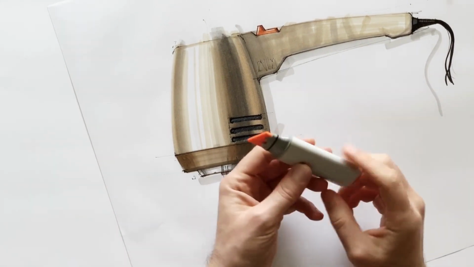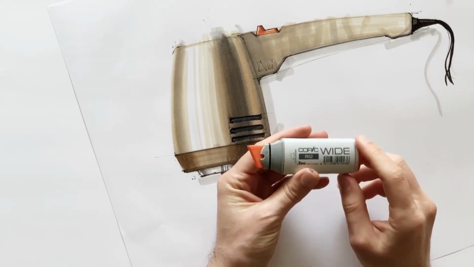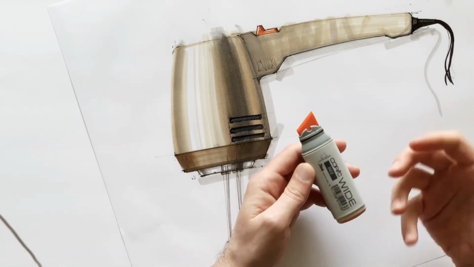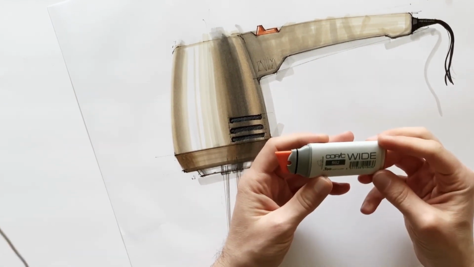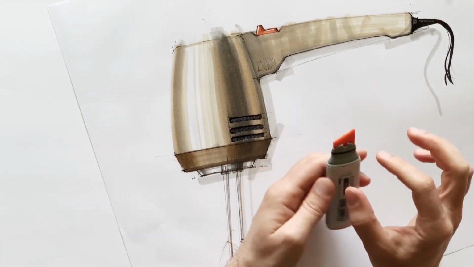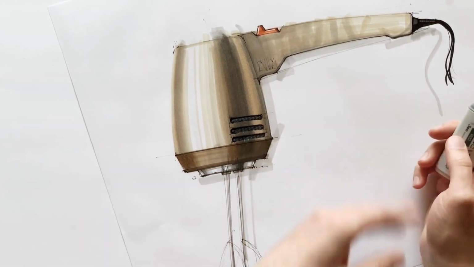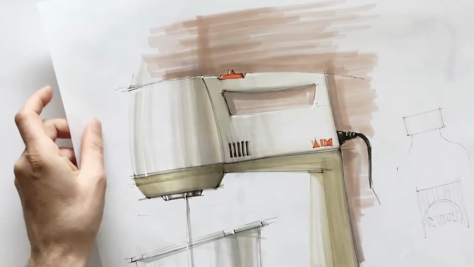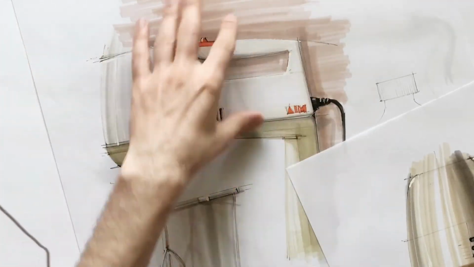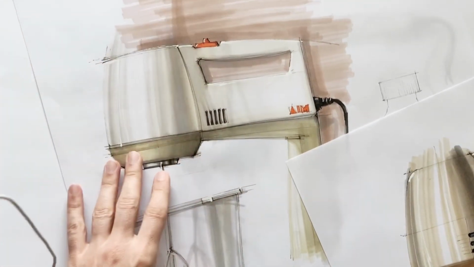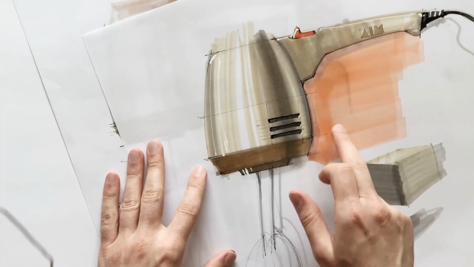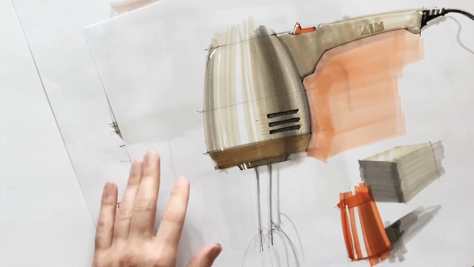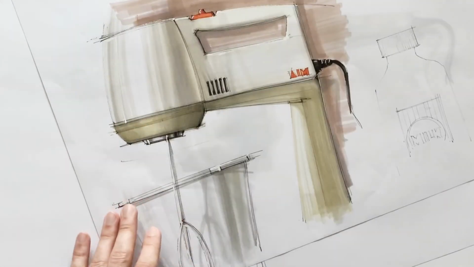Okay, for the background, I'm using Copic Wide. It's basically the same as other markers, using the same material, same ink, but it's just wider. It creates a cleaner look. Let's compare those two. As you can see, these have more lines, which will be more distracting. This one had a smaller tip, whereas I'm using Copic Wide on this one. That is why it's much softer and flat.